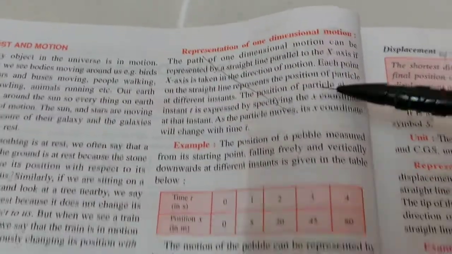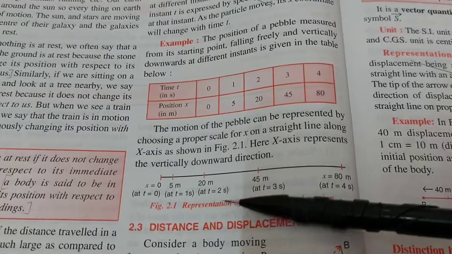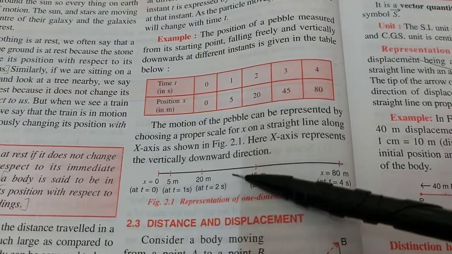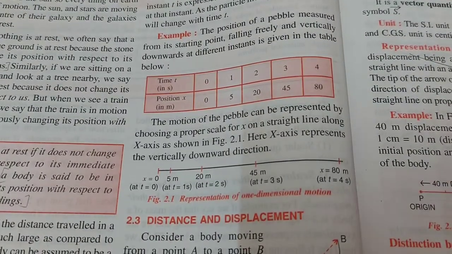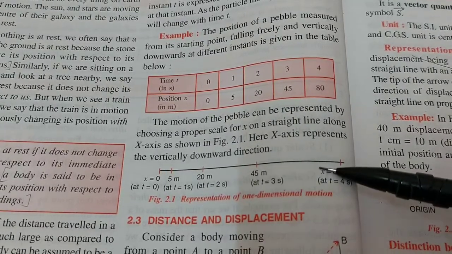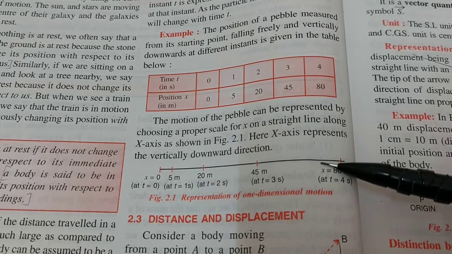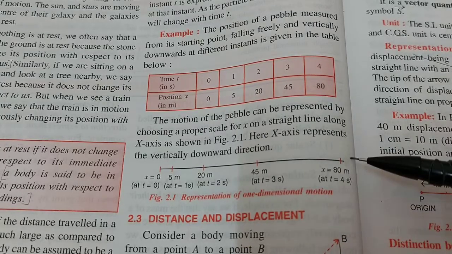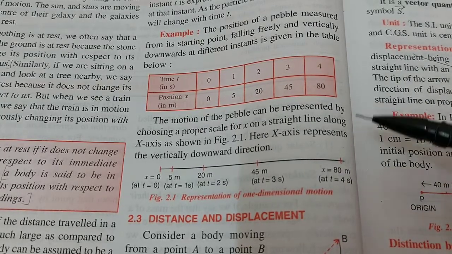If you notice in figure 2.1, unequal distances are being covered in equal intervals of time, which means this is variable speed, not uniform speed. It's variable velocity as well. In fact, it's an accelerated motion. Whenever velocity changes, it's acceleration.